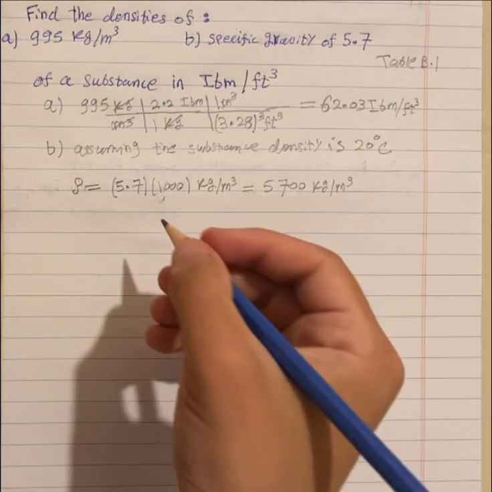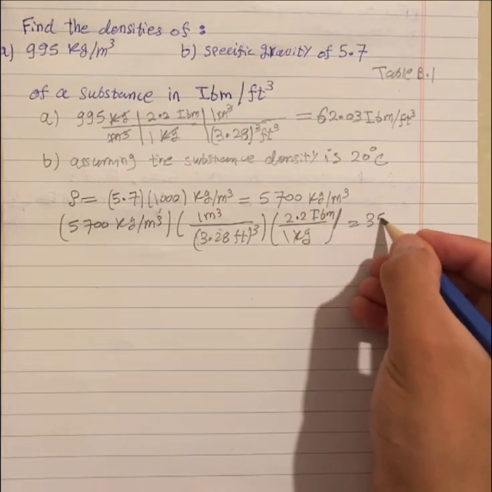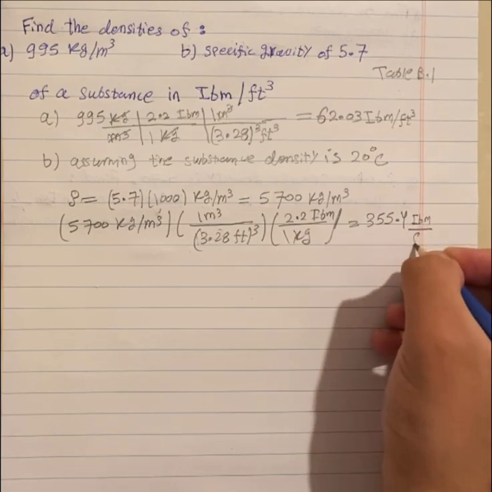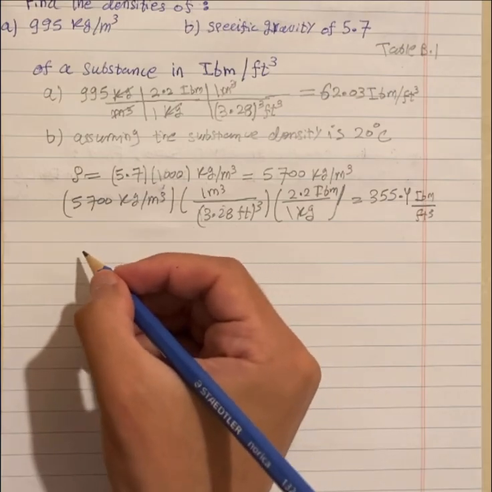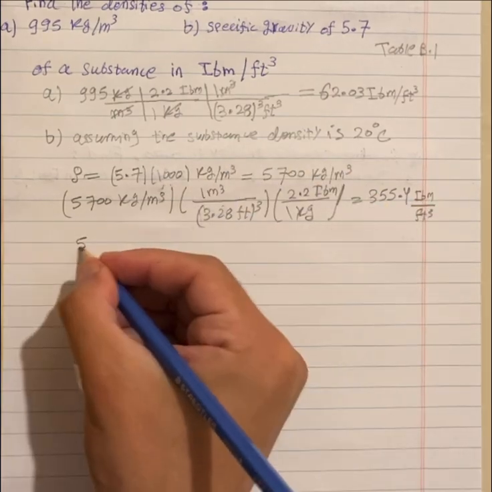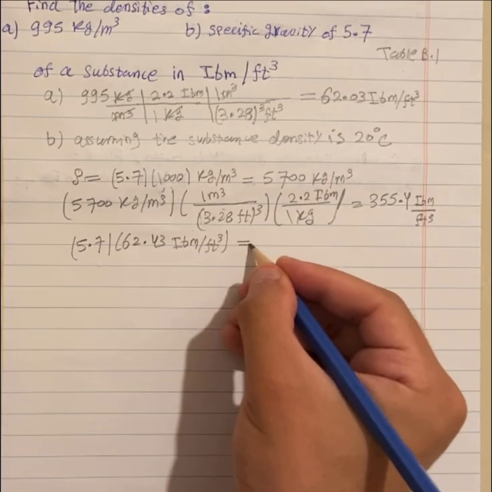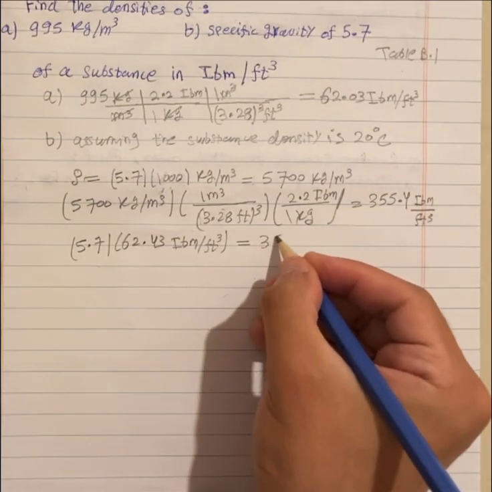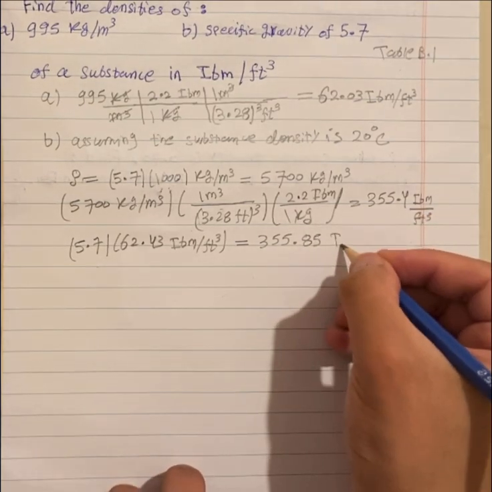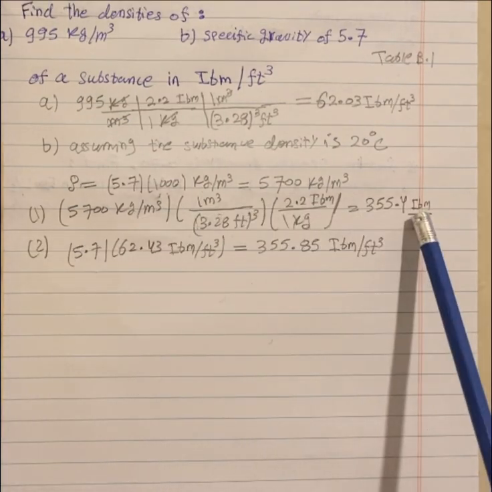We'll need to convert it, so we'll use exactly the same step here. If you calculate it, approximately 355.4 pound mass per feet cube. Or make it simpler and use the specific gravity in the American system. Rather than use 1000, you make it 5.7 times 62.43 pound mass per feet cube. And the answer will be immediately 355.85. There is some difference, but the answer is essentially the same, pound mass per feet cube. If you use the second approach, then you will skip the conversion part, which makes it easier for you.